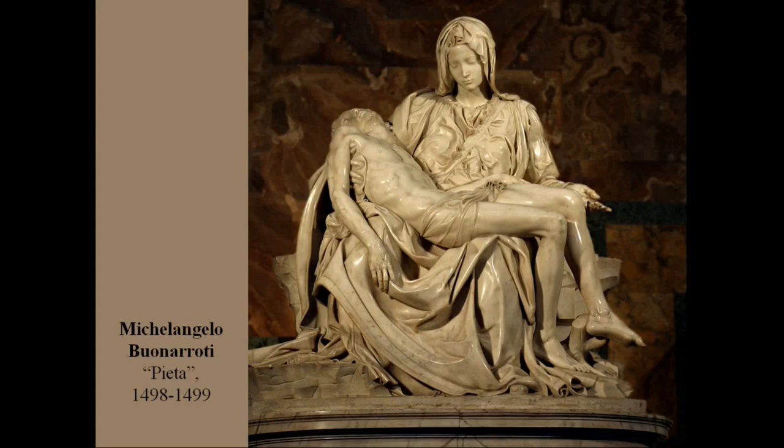Michelangelo named his sculpture Pietà, which is translated as pity or crying. It depicts the dead body of Jesus after his crucifixion, draped across the Virgin Mary's lap as she looks down upon his body in grief.